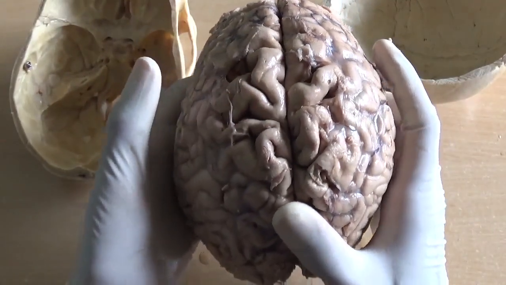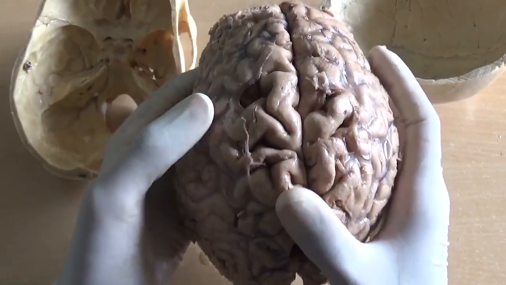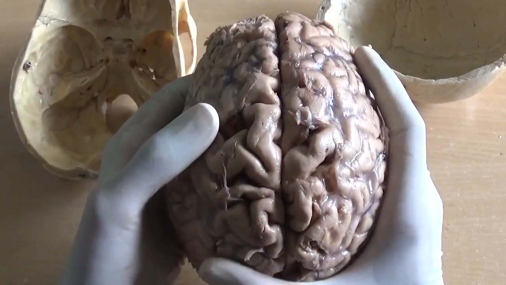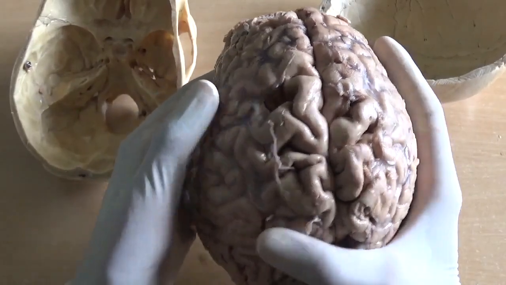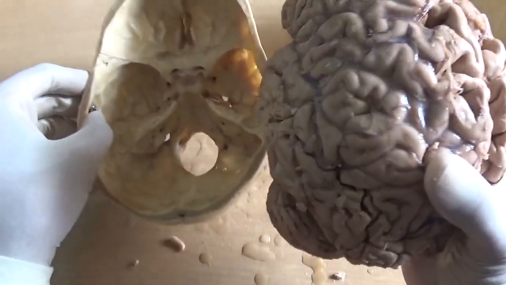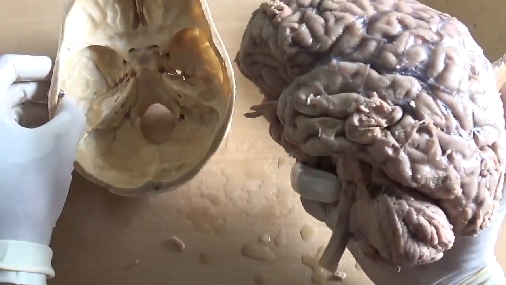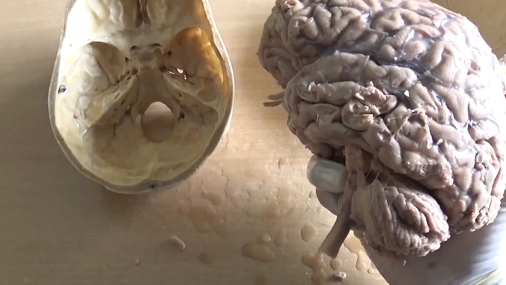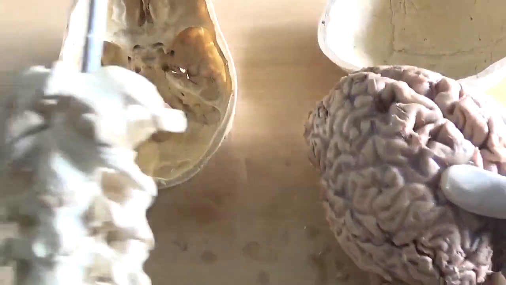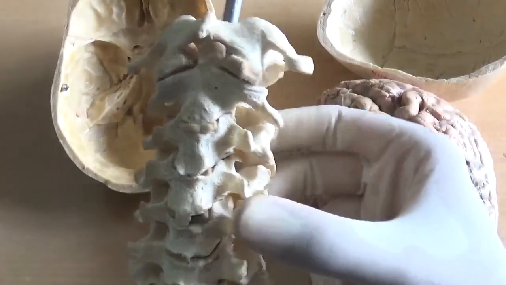Now just imagine this much heavy brain we need to hold over our cervical spine, along with the skull, the soft tissue, the blood, and the CSF. Let me show you the cervical spine. This is the cervical spine.